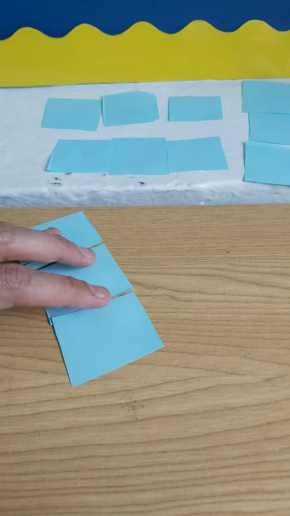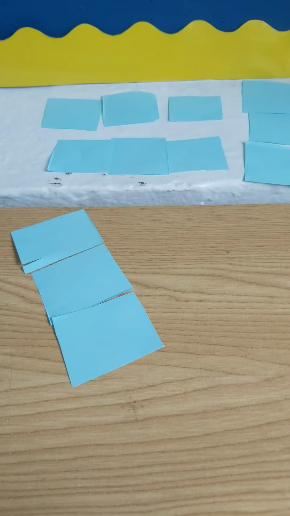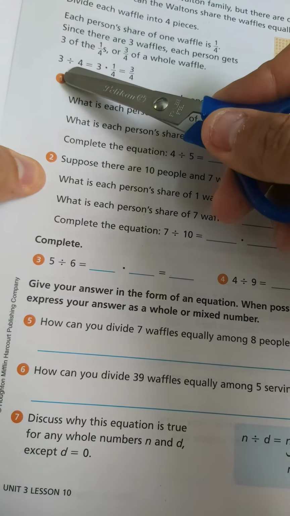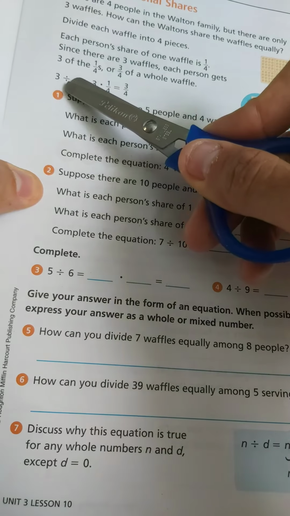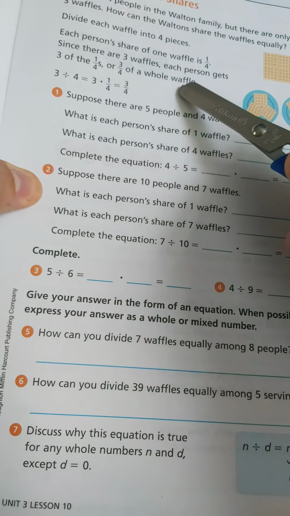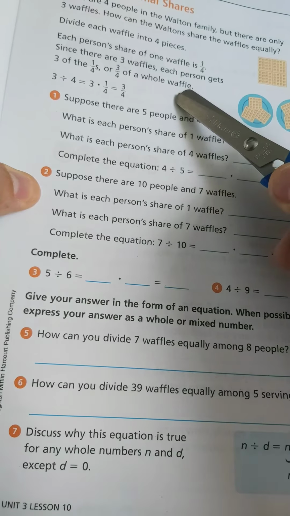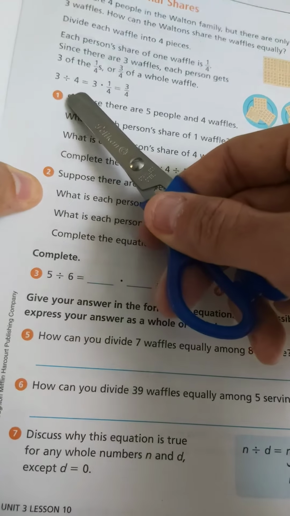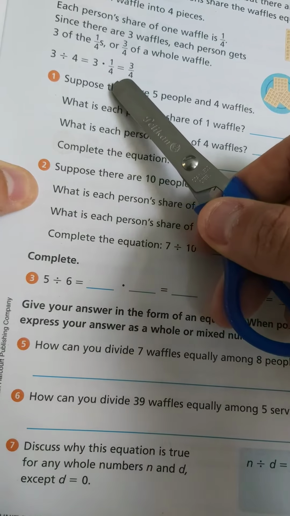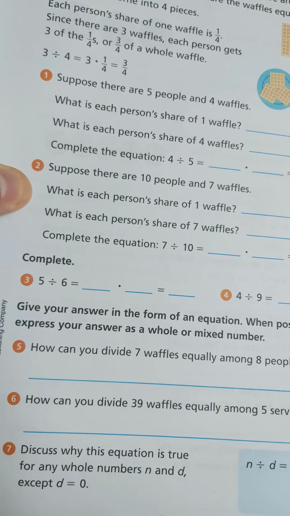So we've got the equation over here that I'm going to show you right now. 3 of the 1/4, or 3/4 of a whole waffle. 3 divided by 4 is the same as saying 3 times 1/4 equals 3/4.